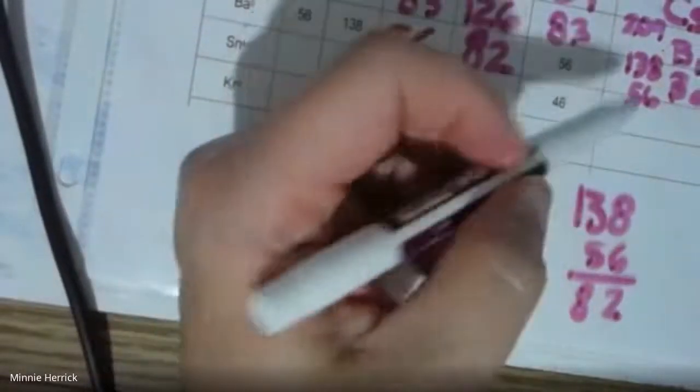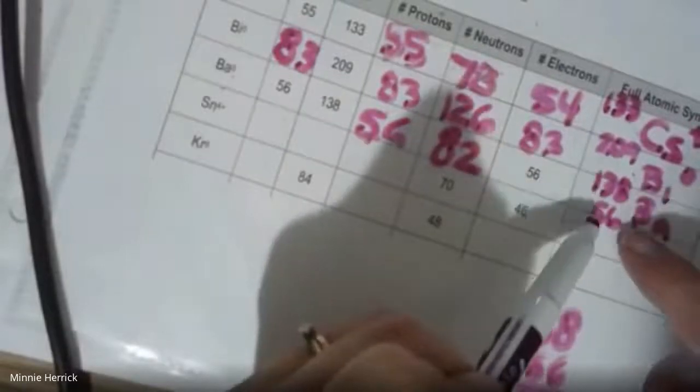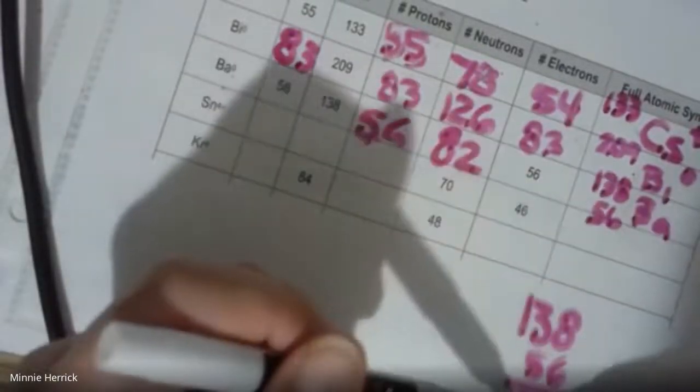Do you see how you're using this? You have the top number, and that's the mass, minus the proton number gives you the neutrons. The mass number minus the proton number gives you the neutrons. Okay, let's do 2 more.